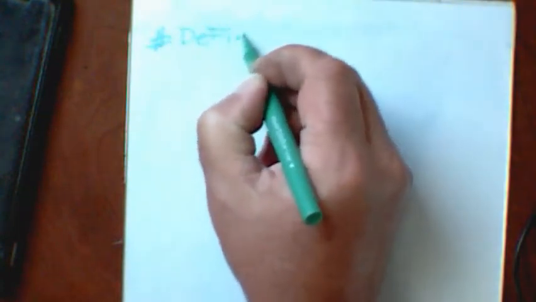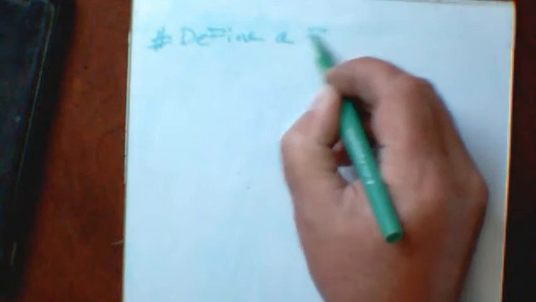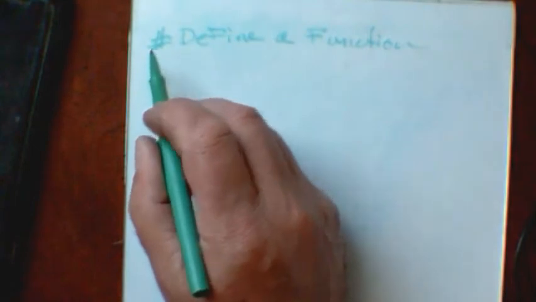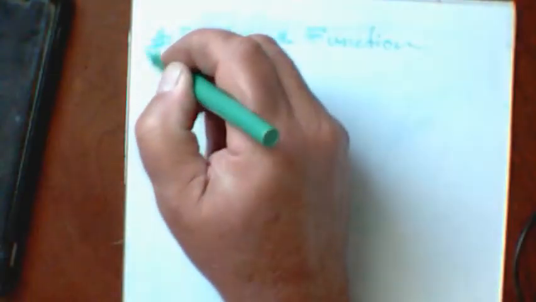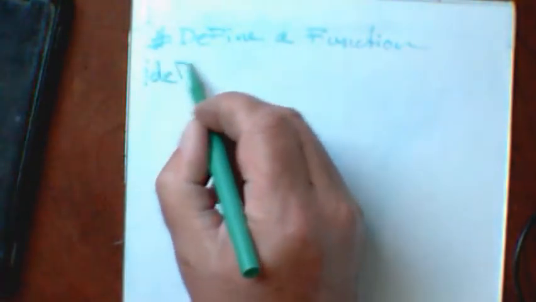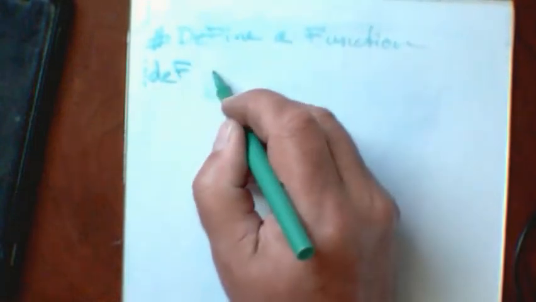Define a function in Python. Make sure that you're at the leftmost margin. We're going to use the word def and then a function name.